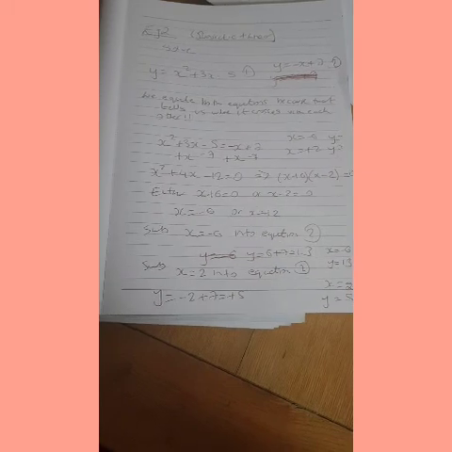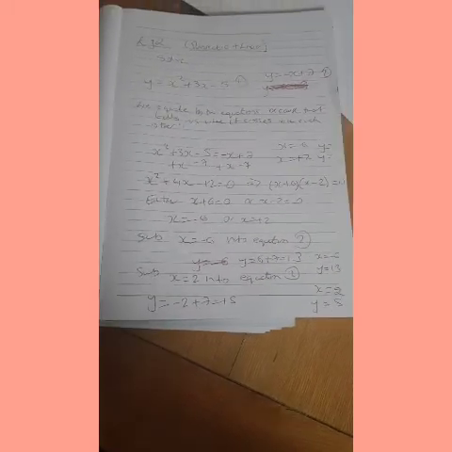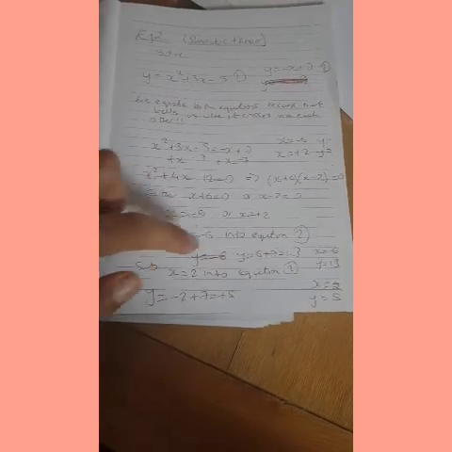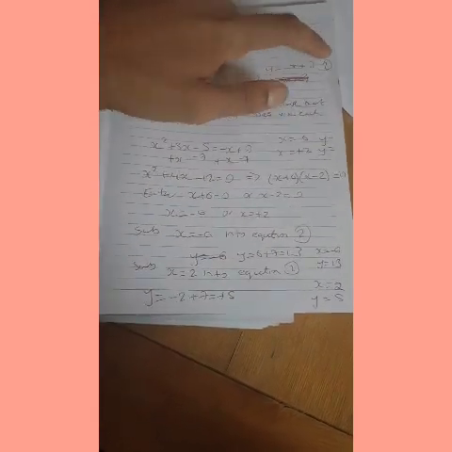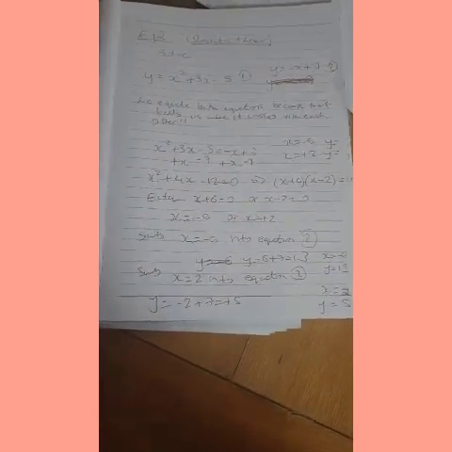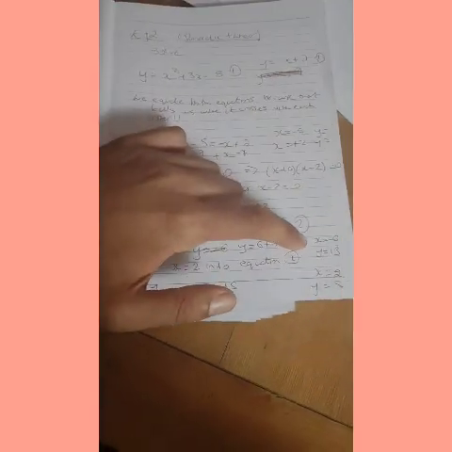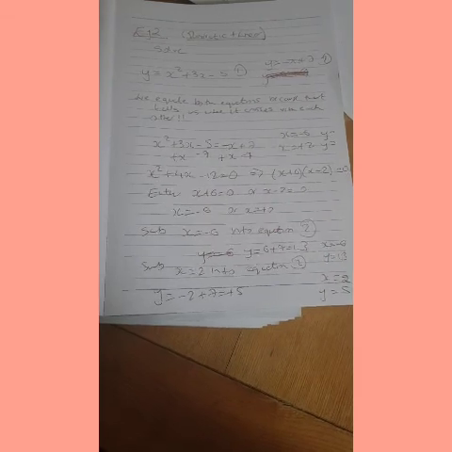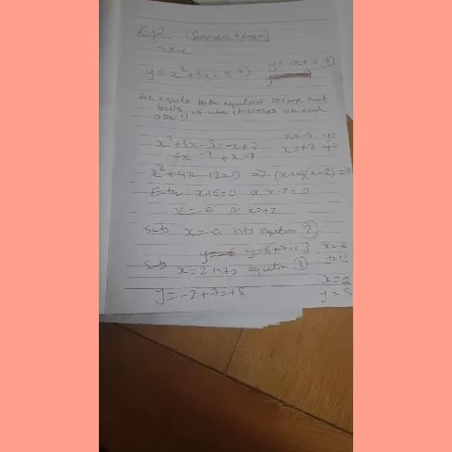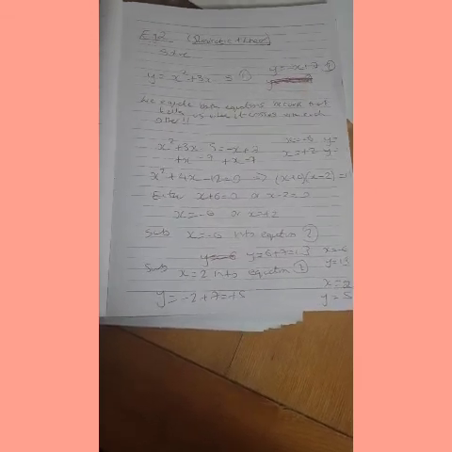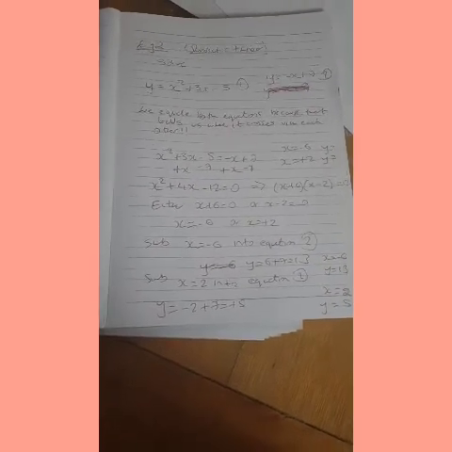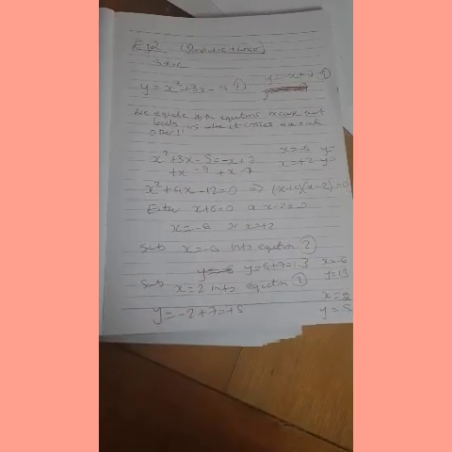Okay, and then sub in x equals 2 into equation 2, y is equal to minus 2 plus 7, which is going to be 5. Because we know that x is 2, so minus 2 plus 7 gives me 5. So my solutions to this will be minus 6 and 13, and then 2 and 5. They would be the coordinates where the graph intersects with the line. So that's how I would work out that one, guys.